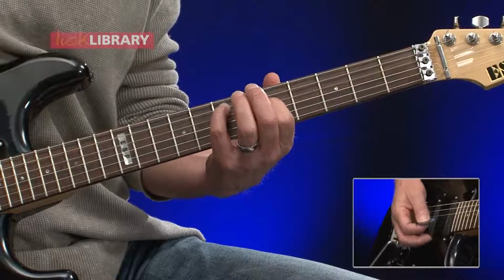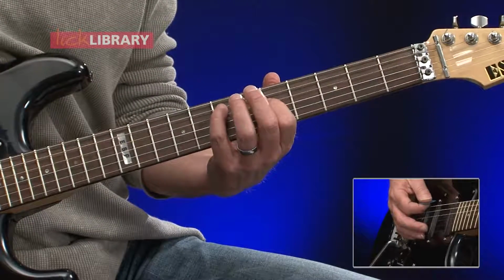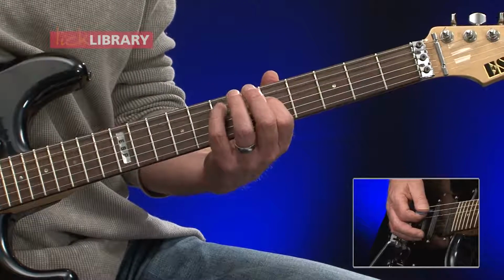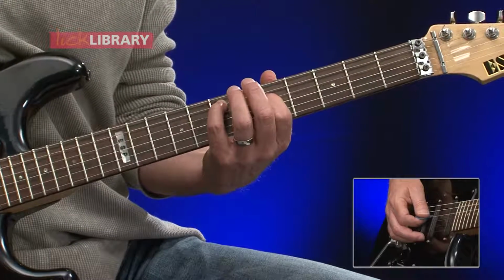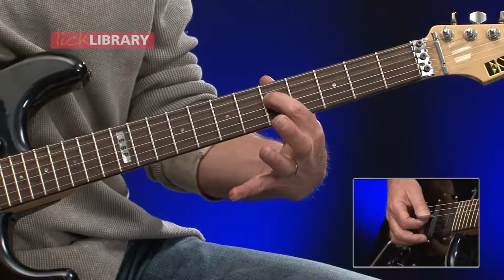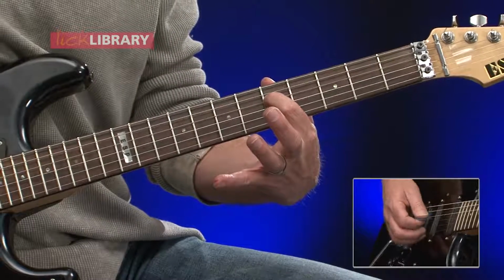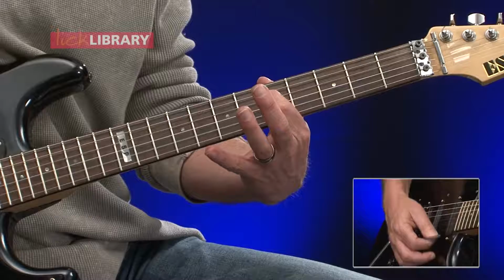Now a similar idea with an E minor chord, open low E, followed by 7 on the A, 5 on the D string. When I get to the 5 on the D string, I'll strike the top 3 strings open as well.